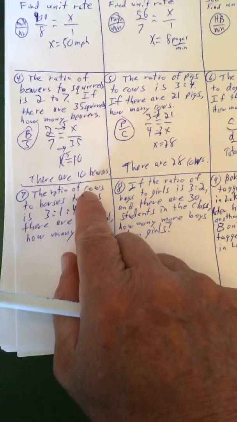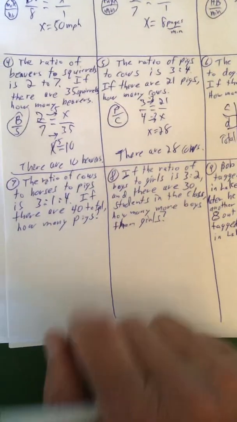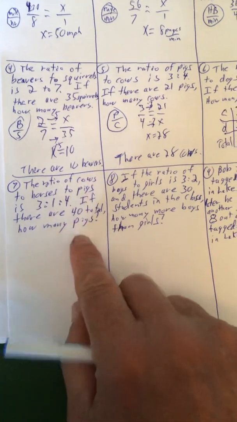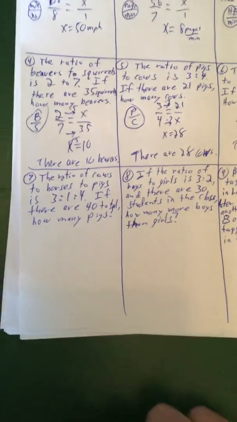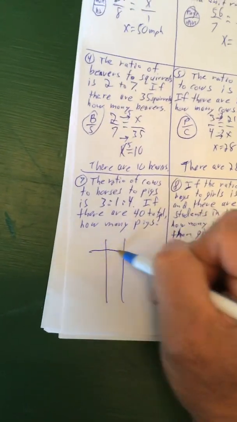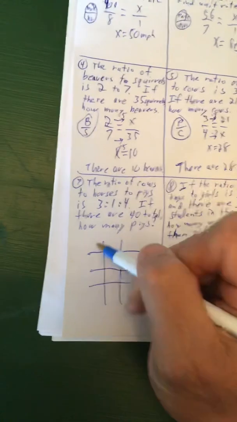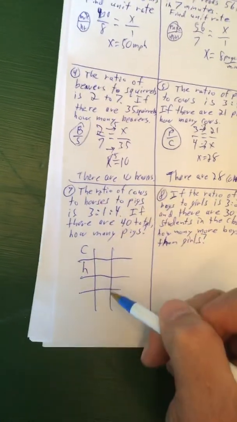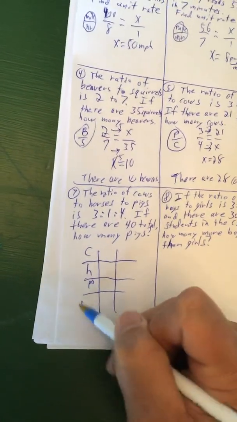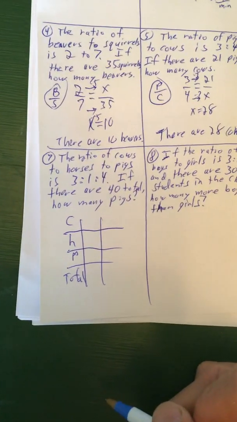The ratio of cows to horses to pigs is 3 to 1 to 4. If there's 40 total, how many pigs? So you give it a try. Hit pause. So the first thing is cows, the second's horses, the third is pigs. At the bottom is always total, so you have to have an extra layer for your tic-tac-toe here.